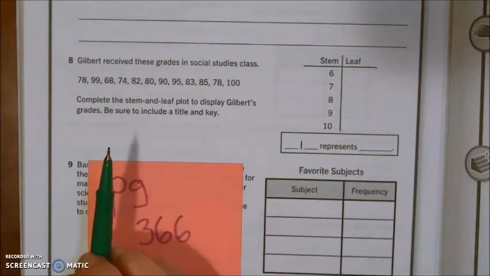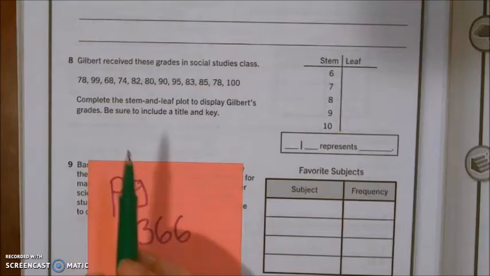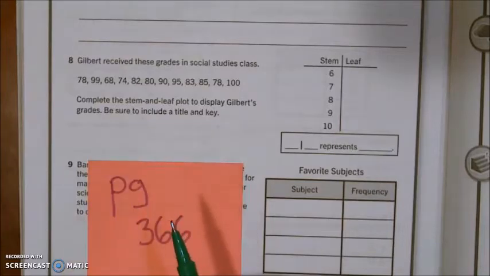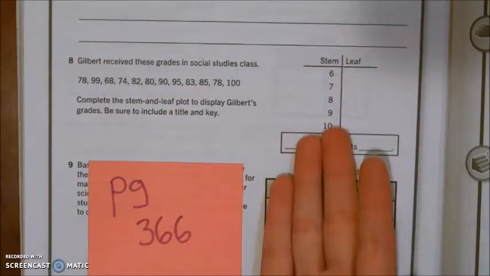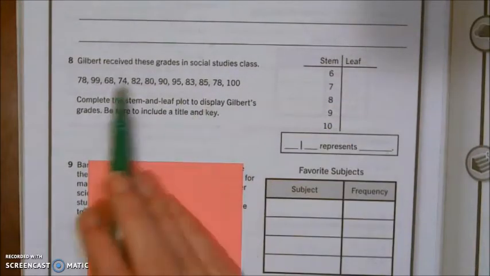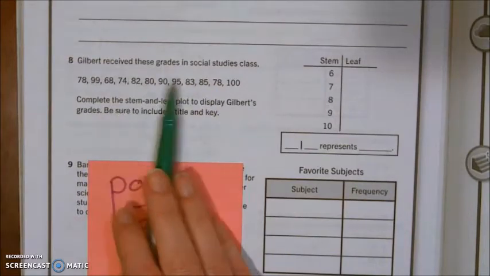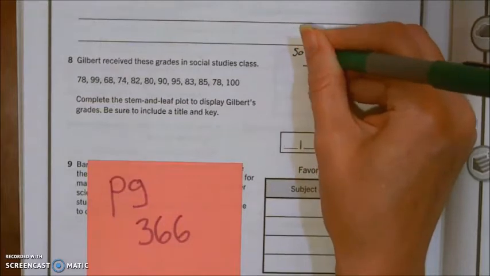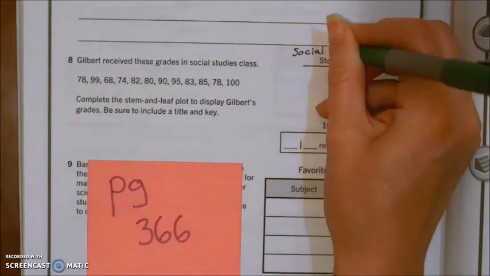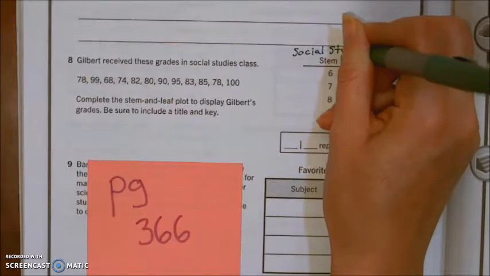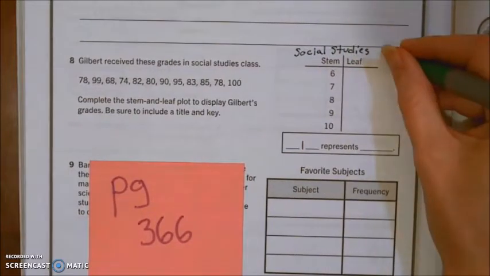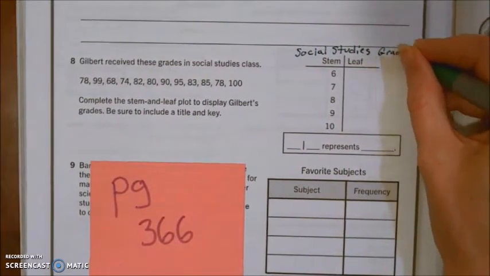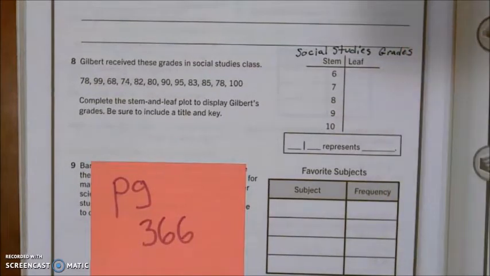Okay, so the first thing I want to do is just make a title for this. We don't need our title to be anything super creative or fancy. We just want it to tell us what these numbers are talking about. What are these numbers? They're Gilbert's social studies grades. So up here, I'm just going to write social studies grades. Again, they don't give us a lot of space here. We just got to do the best we can.